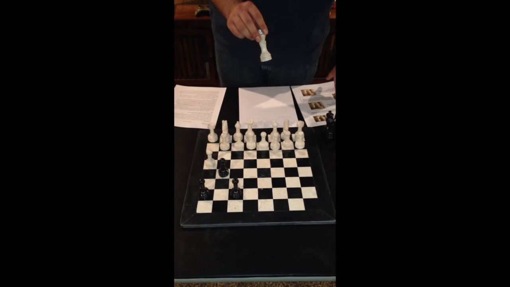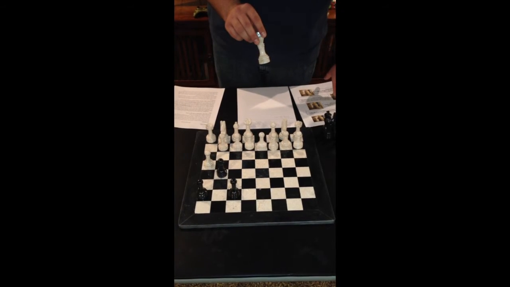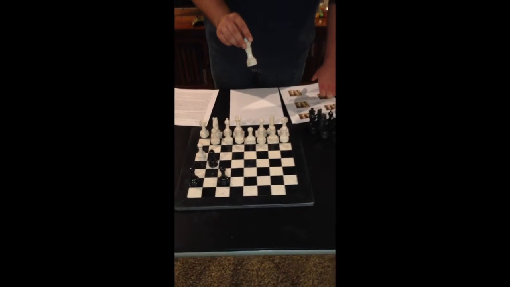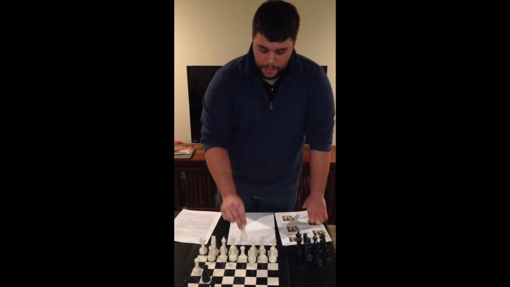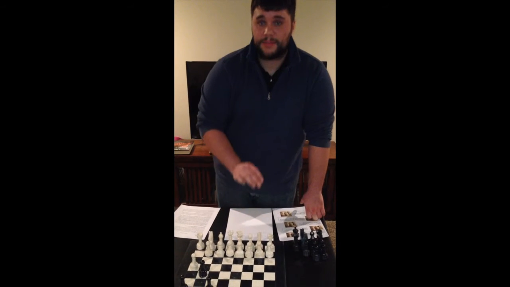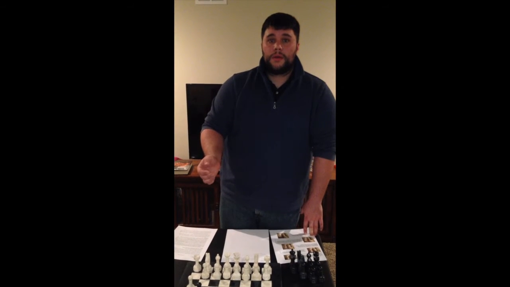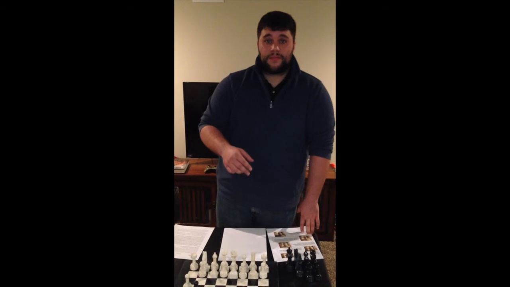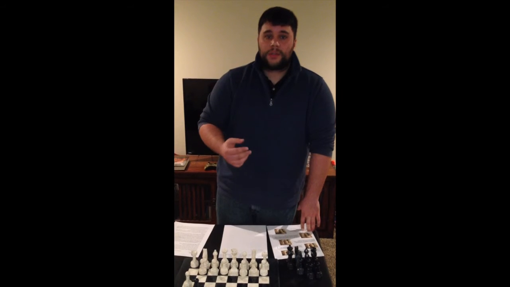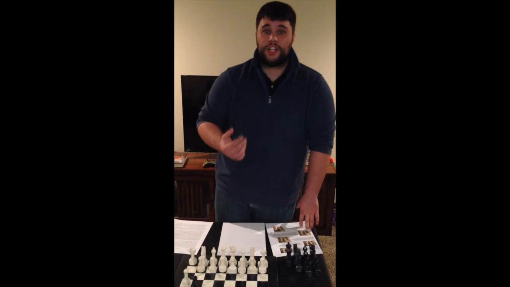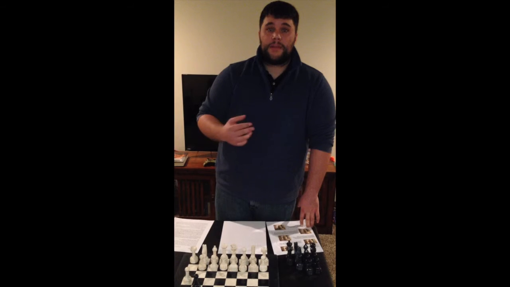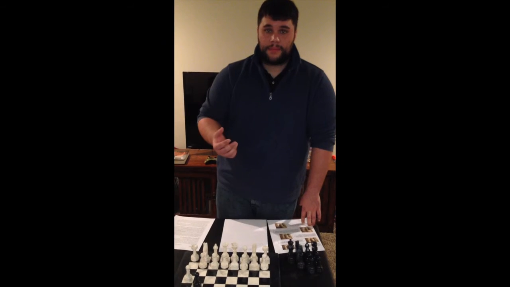Check means that the king cannot move, or is in danger of not being able to move. If the king is in check, he can find himself out of it by moving himself or positioning another piece in front of it. The ultimate goal of this game is to get the king into checkmate. If you have been able to do this, then you have won the game.